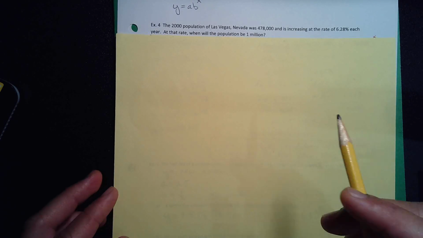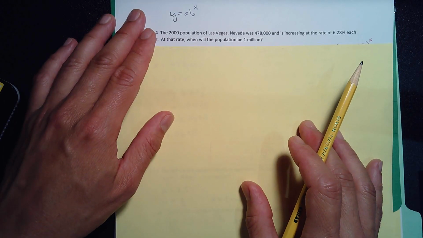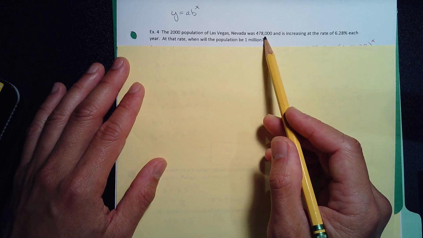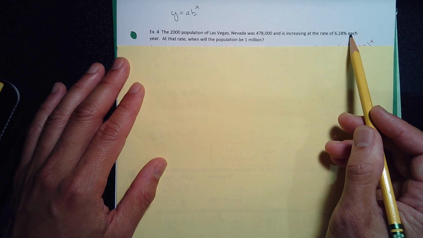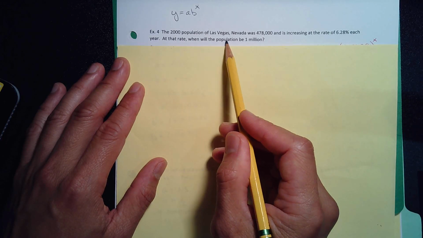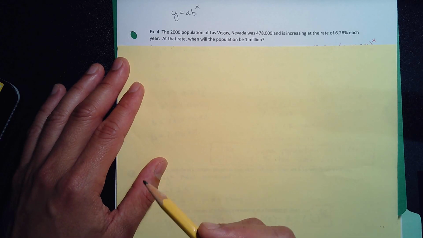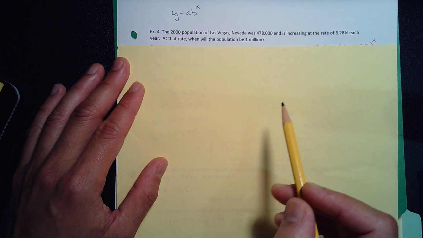So example 4, we're talking about exponential functions again. So it says the 2000 population of Las Vegas, Nevada was 478,000 and is increasing at a rate of 6.28% each year. At that rate, when will the population be 1 million? So when you're thinking of this problem, it says when. So when is our time? That's our x. So we're looking for x.